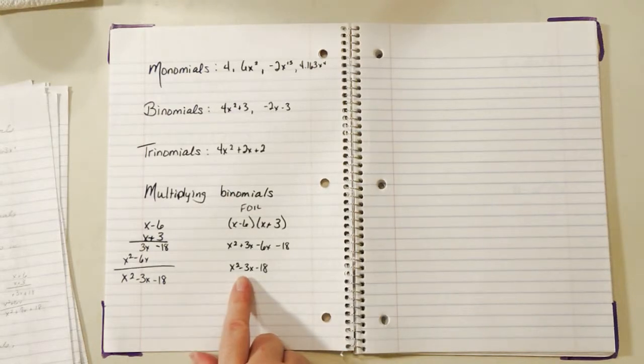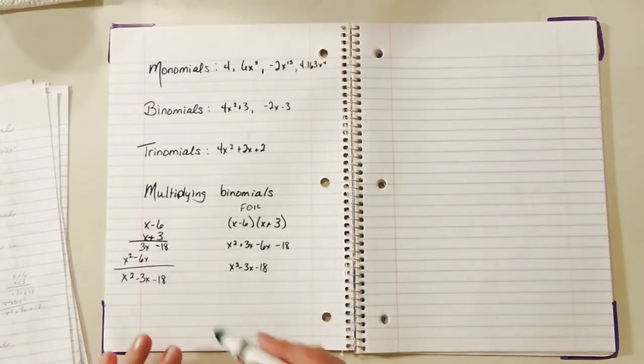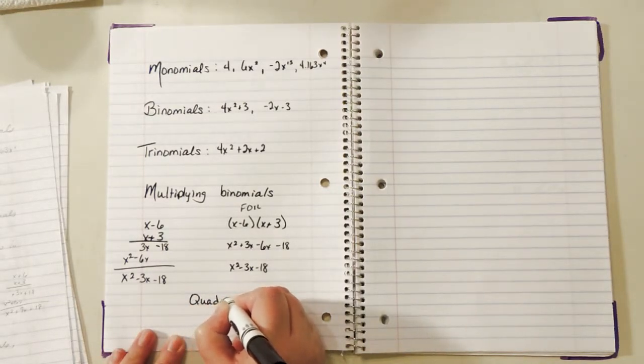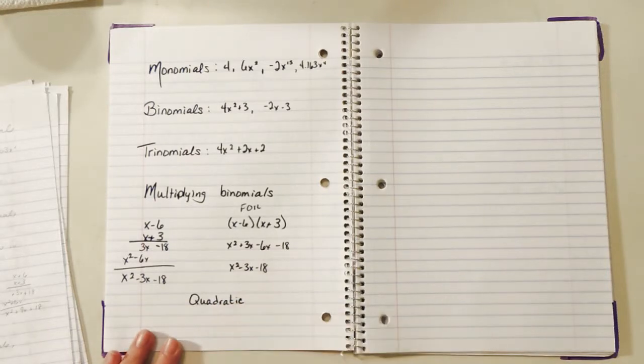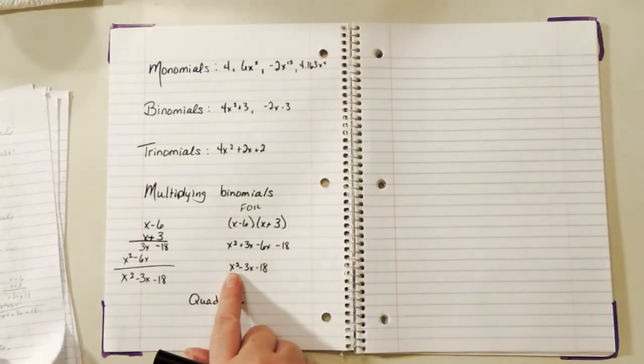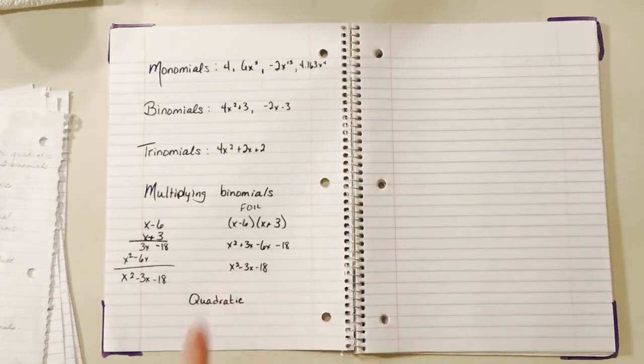This form of trinomial is called a quadratic trinomial. Quadratic tells us that the highest exponent is a square. Here's x squared. So today we're going to start working with quadratic trinomials, and we're going to factor back to two binomials. Here are a few things to notice before we start.